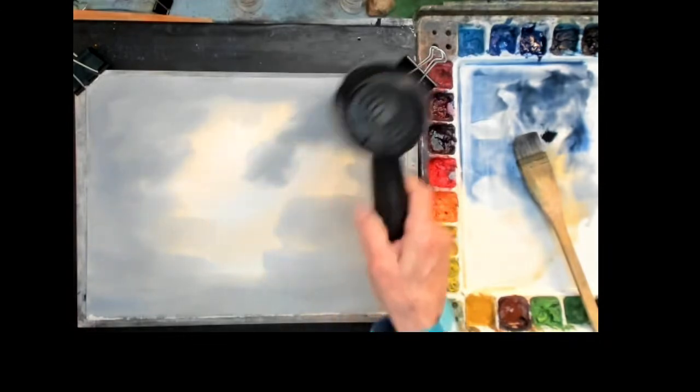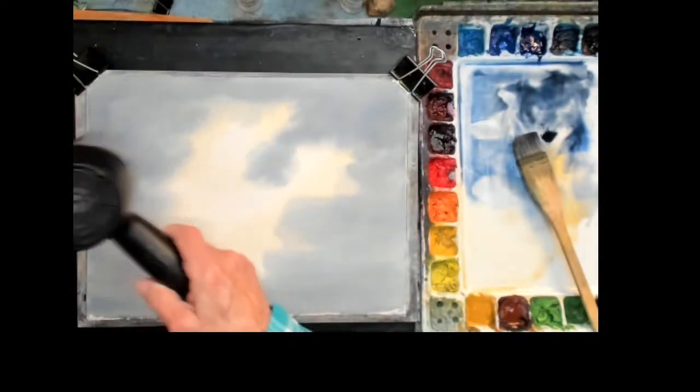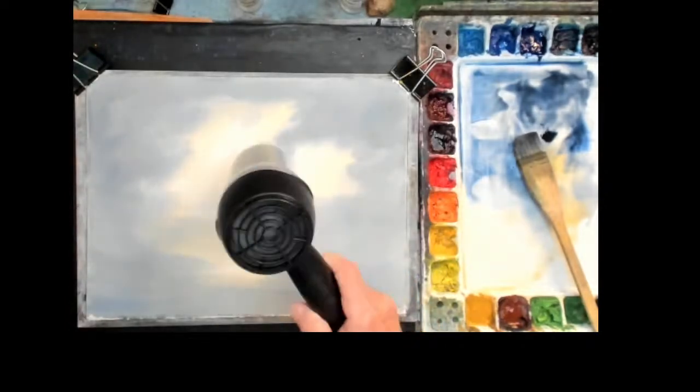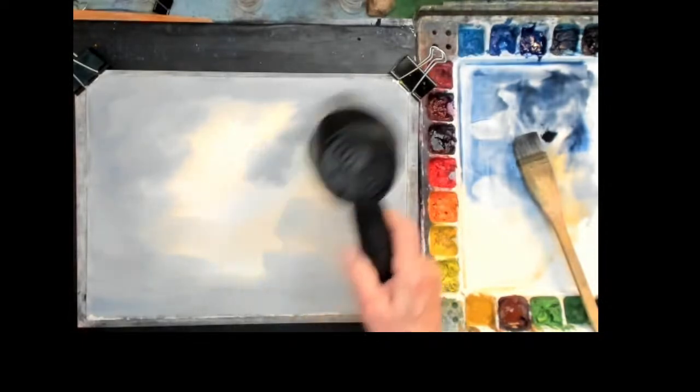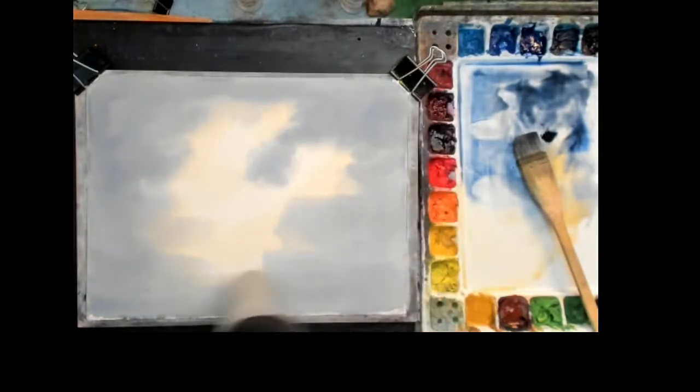Too much water in the brush and too little paint on the paper. And you can see now, you can see it lightening up already. It's still a bit damp.